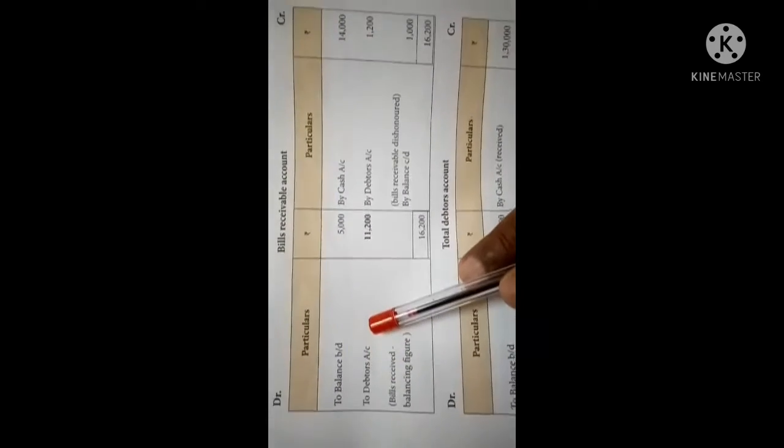So in this illustration there are 4 ledger accounts we are making. First, the total bills receivable account. In the bills receivable account, as per the specimen, opening should be debited: to balance brought down 5000.